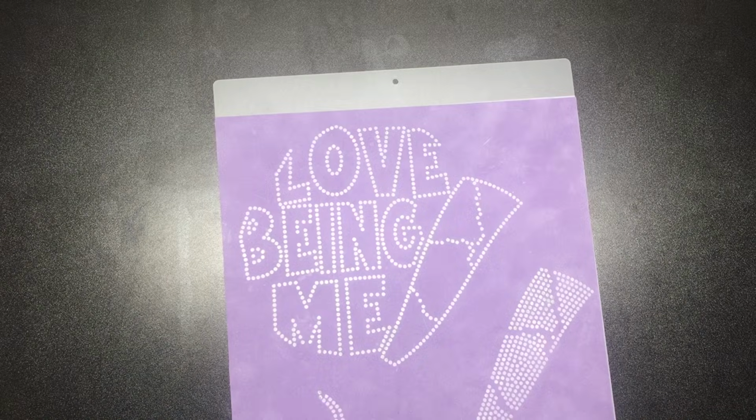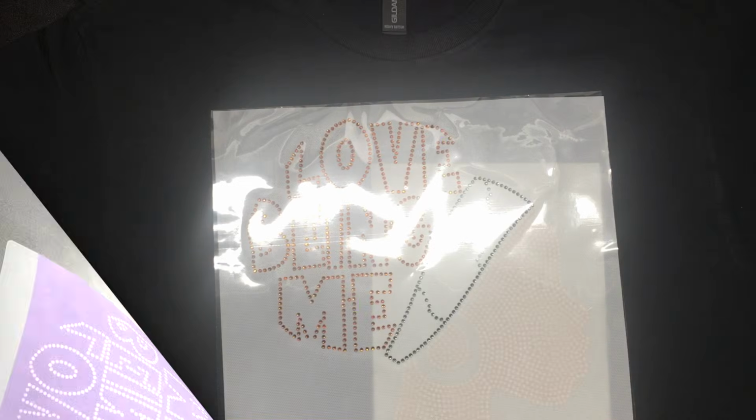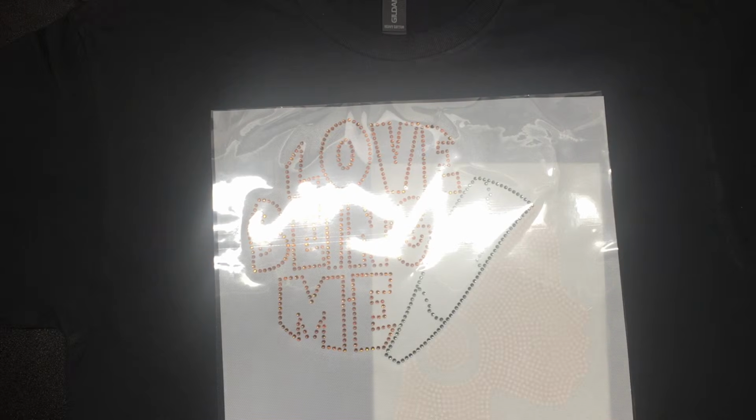I will repeat this process for the remaining layers. Okay, I have all the layers ready to be pressed. So now I am going to make sure that I get the design pressed centered on the shirt. And to make sure that I get the design centered on the shirt, I have placed two of the layers.